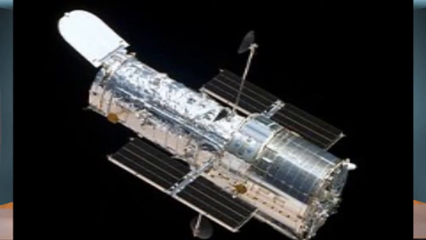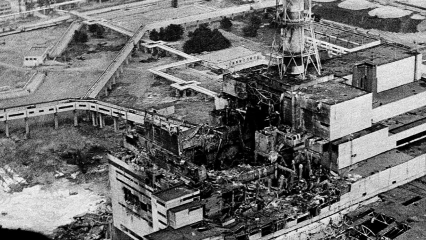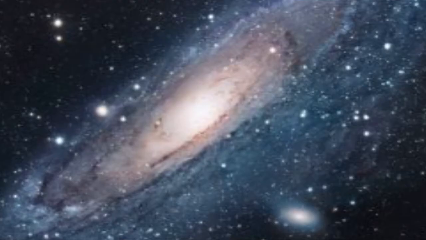Let's take a look at this week in history. On April 23rd, 1564, William Shakespeare was born. On April 25th, 1990, the Hubble Space Telescope was placed in orbit. On April 26, 1986, the nuclear disaster at Chernobyl occurred. On April 27th, 4977 BC, the universe was created according to Johannes Kepler, a scientist.